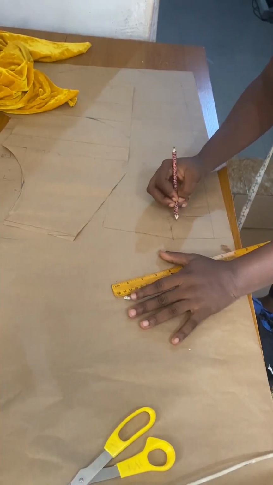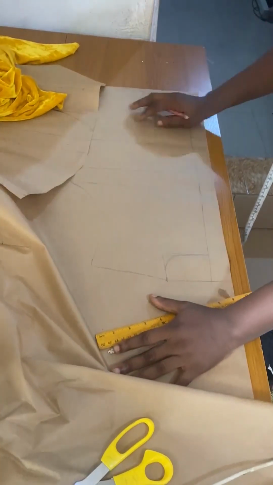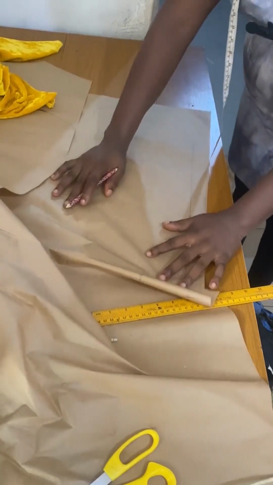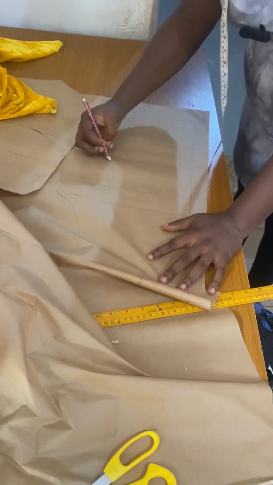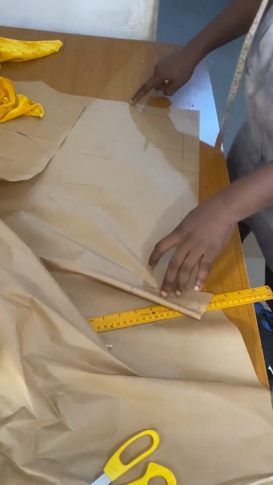So this is my neck curve. I've curved it out this way. So for this zip, let me label it again. This is my chest line, this is my bust line, this is my under bust line, this is my waist line, this is the hip.